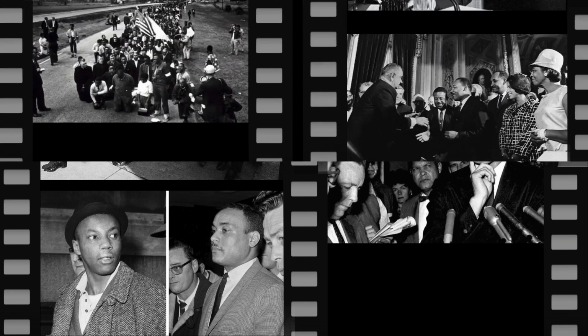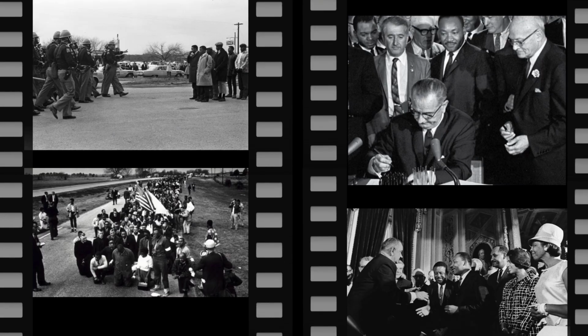The Selma marches in 1965, particularly the violent confrontation on Bloody Sunday, highlighted the systematic barriers to voting rights for African Americans. The national outrage that followed led to the passage of the Voting Rights Act of 1965, a crucial milestone in ensuring voting rights for all citizens.